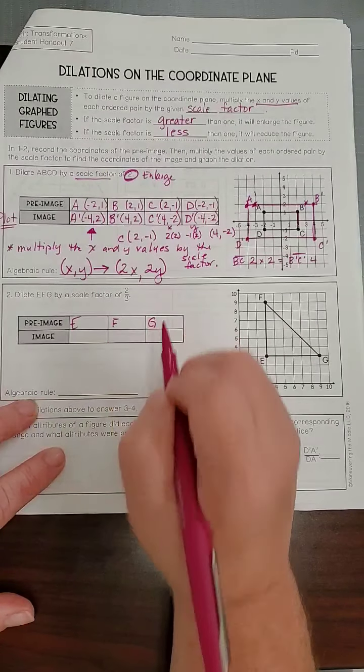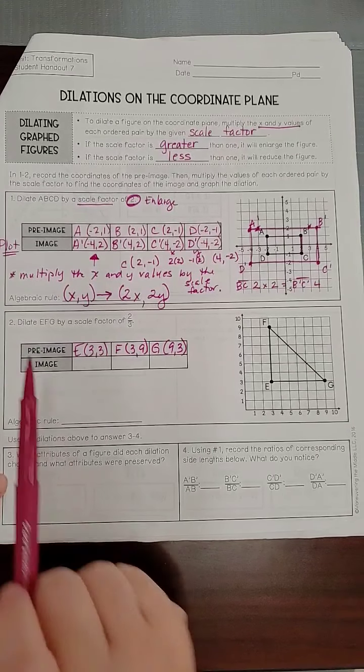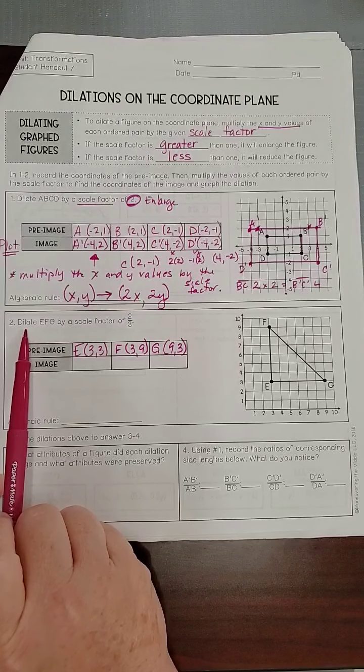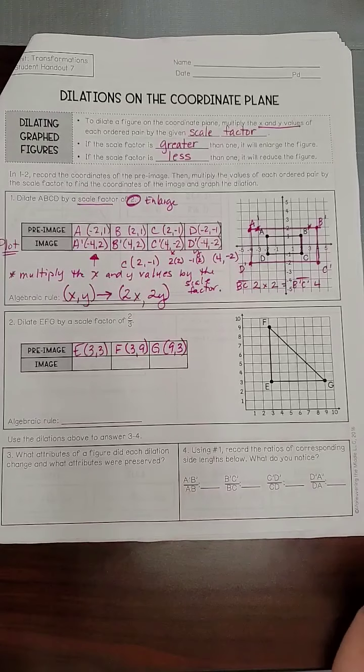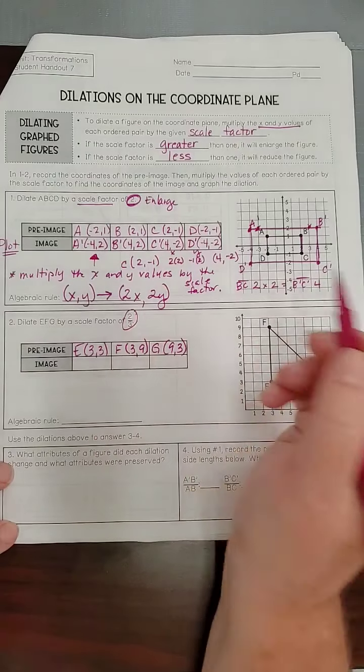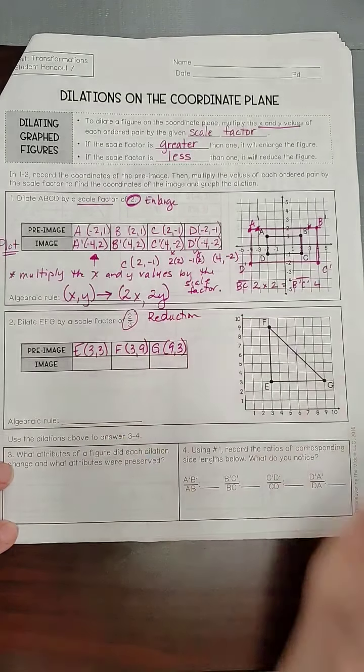Welcome back. As you can see, our pre-image points are located here. And according to the instructions on dilating by a scale factor of 2/3, what can we expect to happen to our pre-image? An enlargement or a reduction? This is definitely a reduction, right? Because the scale factor is less than 1.